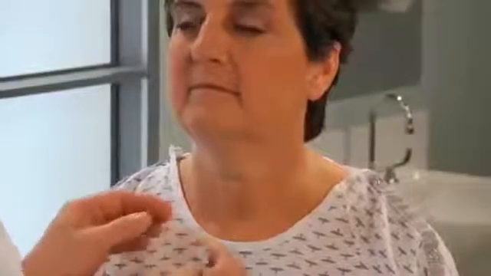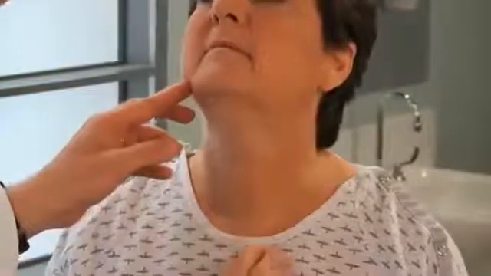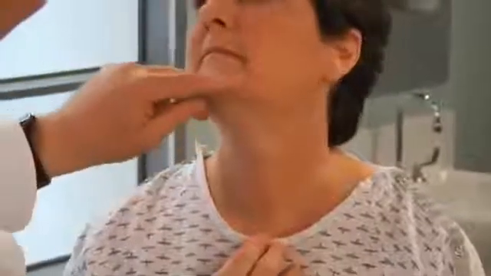Next, start the examination of the thyroid by inspecting the patient's neck. Tip the patient's head back a bit and inspect the region below the cricoid cartilage for the gland. With tangential lighting, you should be able to see the lower shadowed border of the thyroid gland.